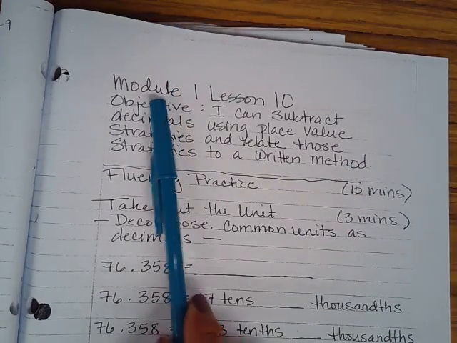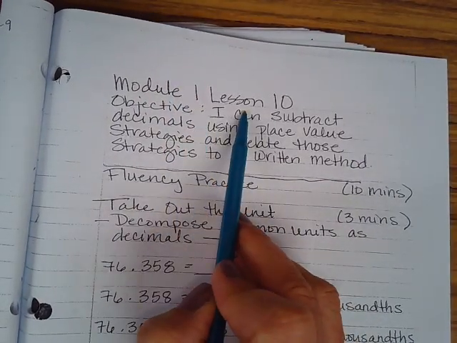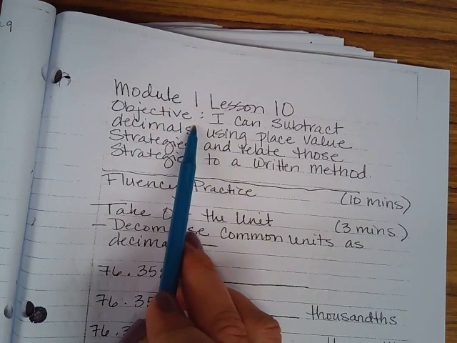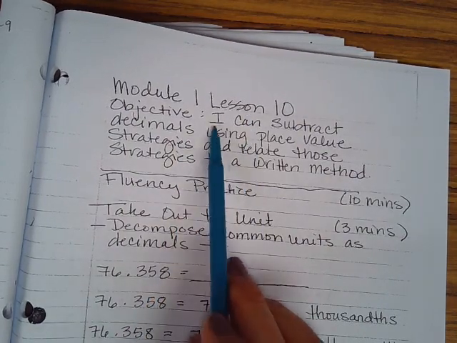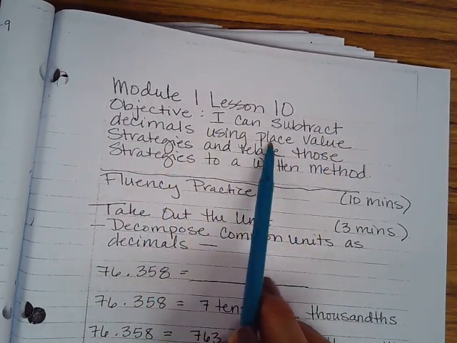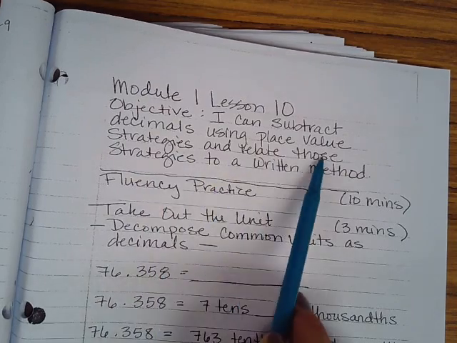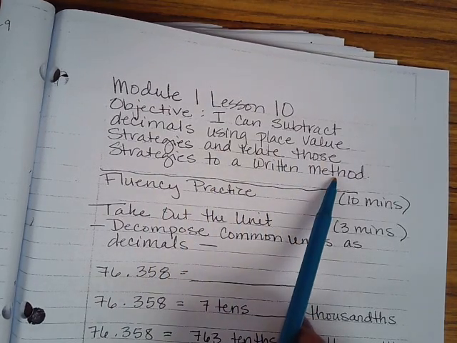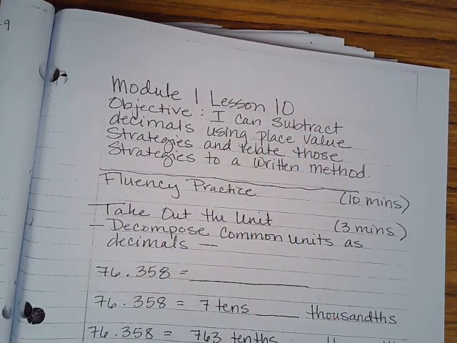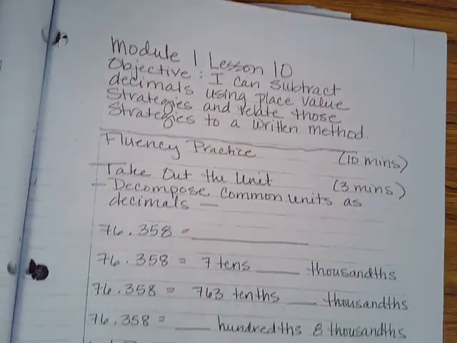This is EngageNY, Module 1, Lesson 10. Read the objective out loud while I read it. I can subtract decimals using place value strategies and relate those strategies to a written method. It's just the inverse operation of what we did yesterday.